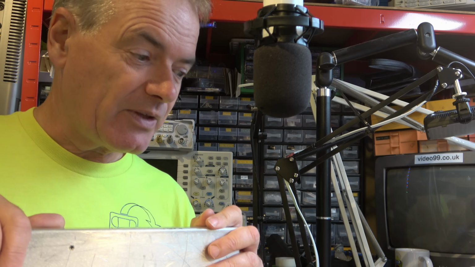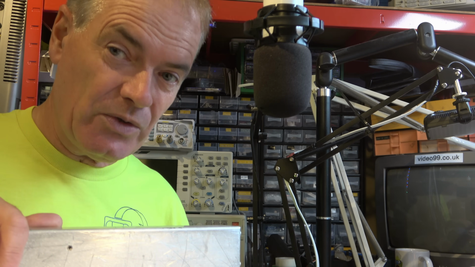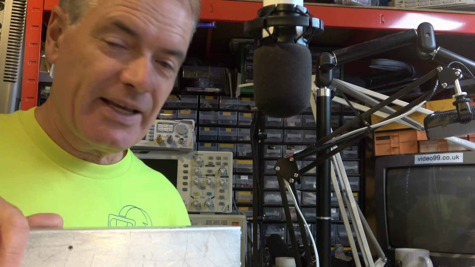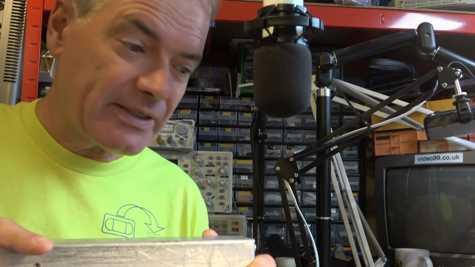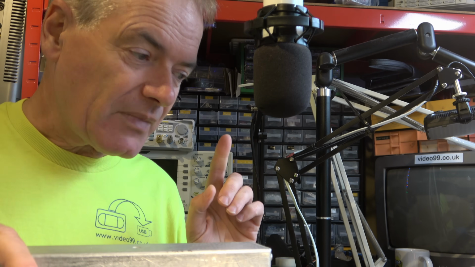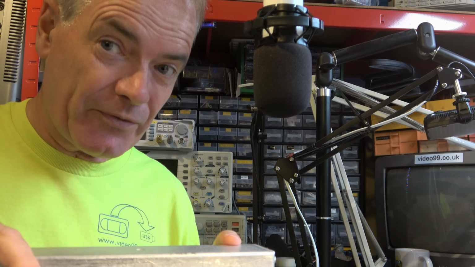So the ideal way to do that would be to feed a good test signal into the time-based corrector under test, and for that I'm using another time-based corrector of essentially the same model. So we'll be using the output from this into here, but I'm not going to use any old output from here.